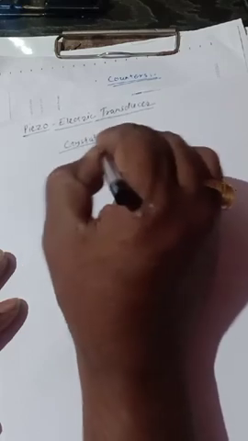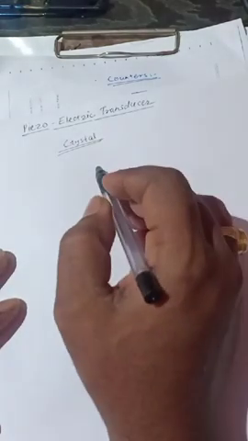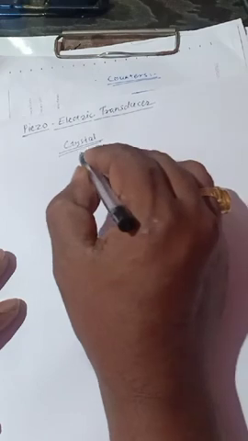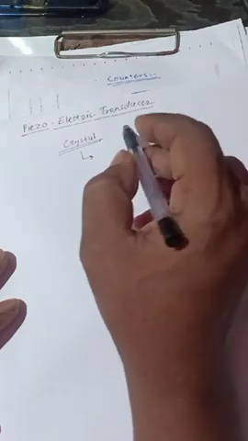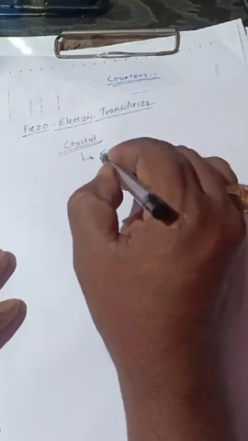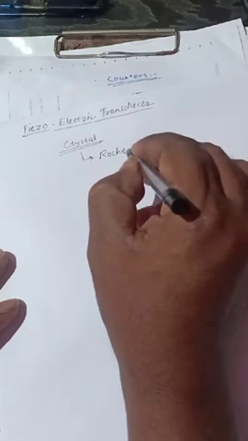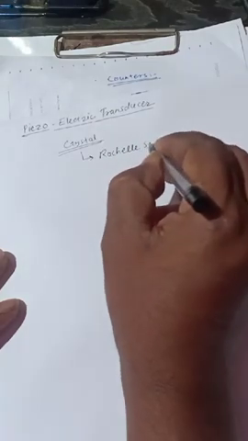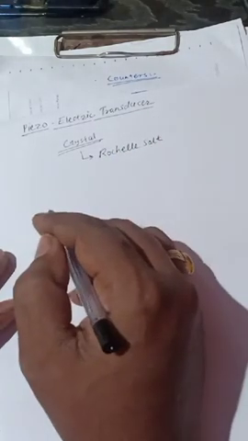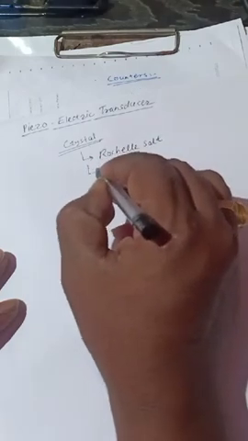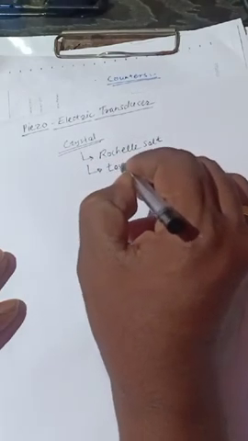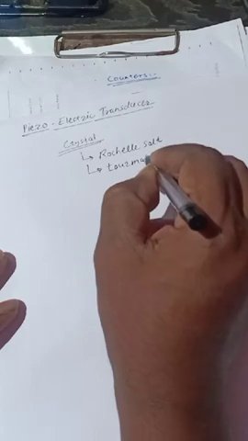material used in this transducer. Crystal is a material called Rochelle salt, and there is also another material, tourmaline.